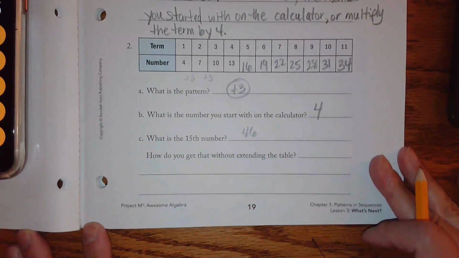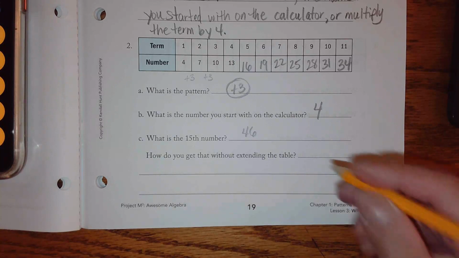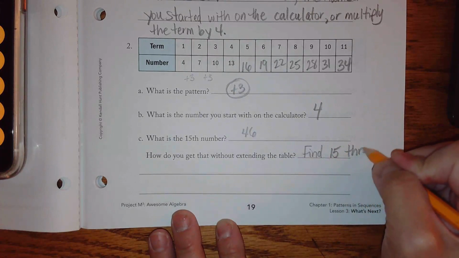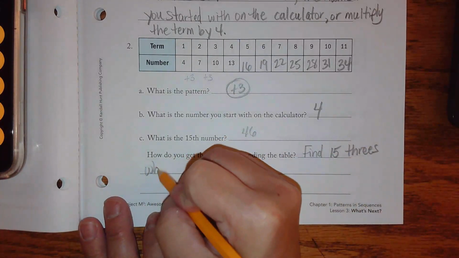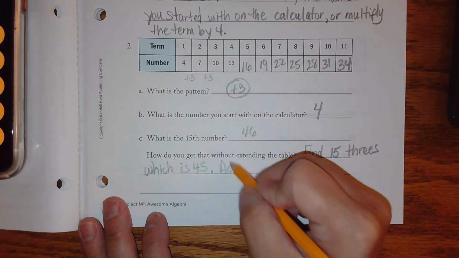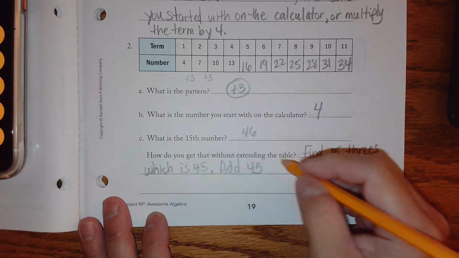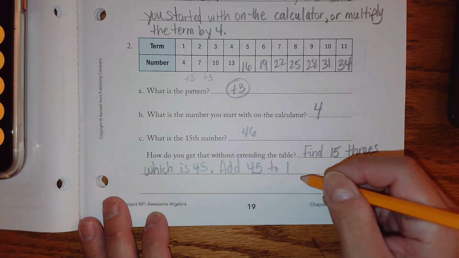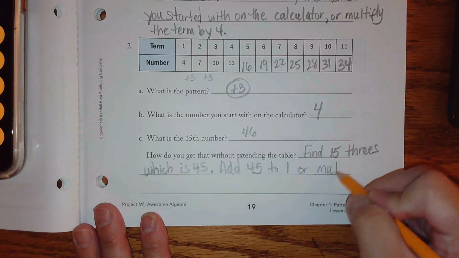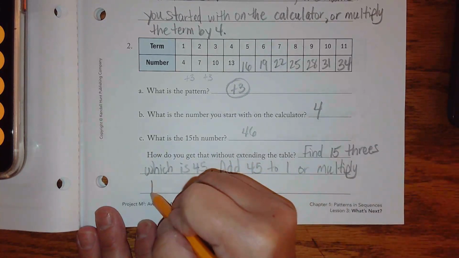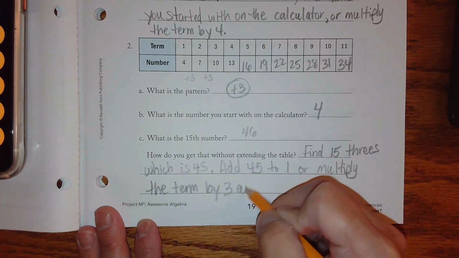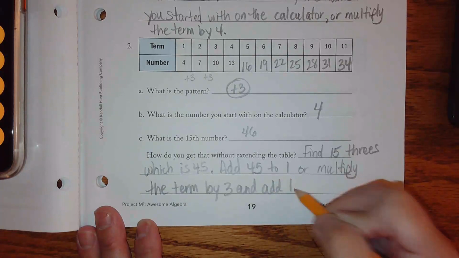Okay, so how did you get that without extending the table? Well, you're going to find 15 threes, which is 45. You're going to add 45 to 1, or multiply the term by 3 and add 1.